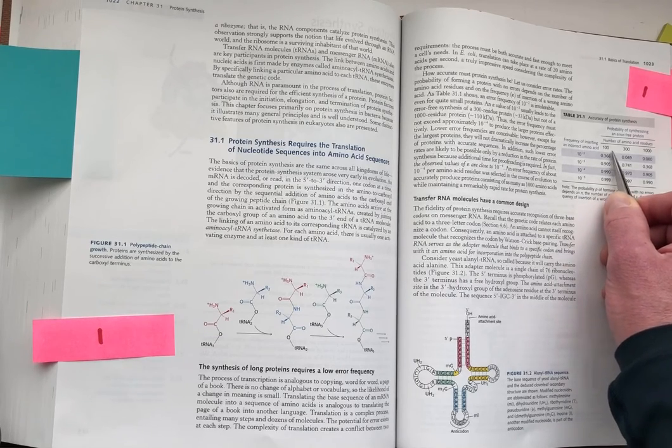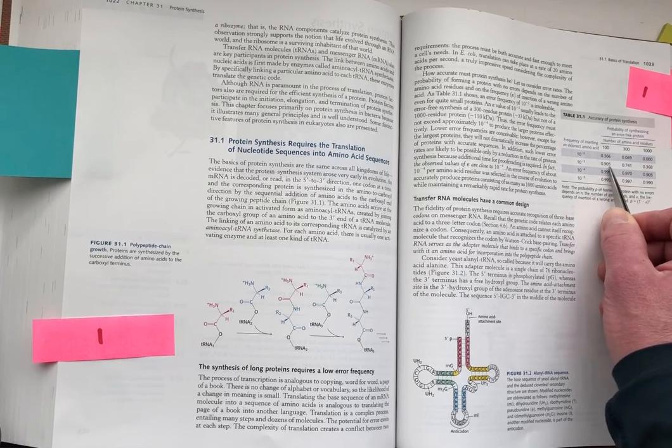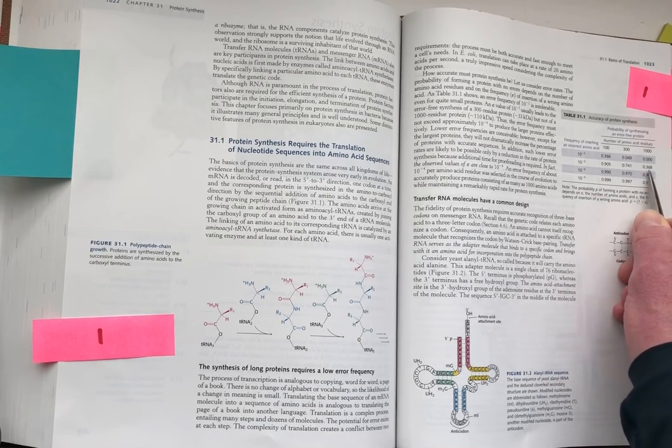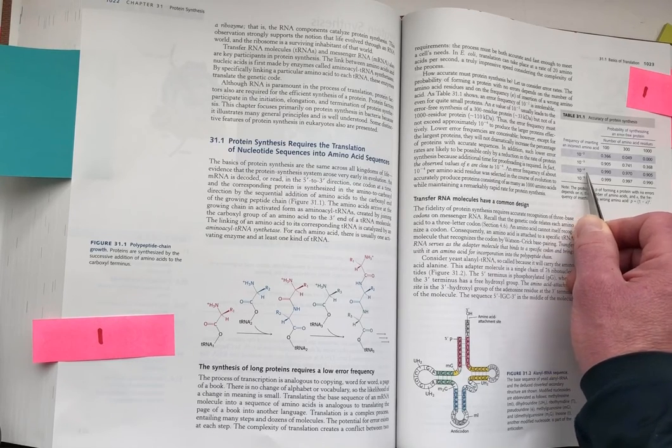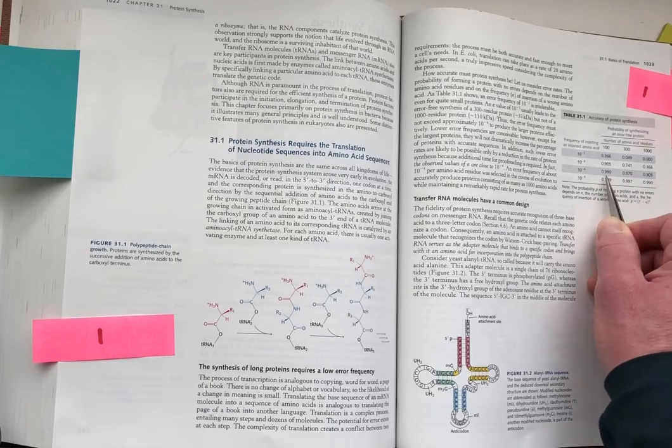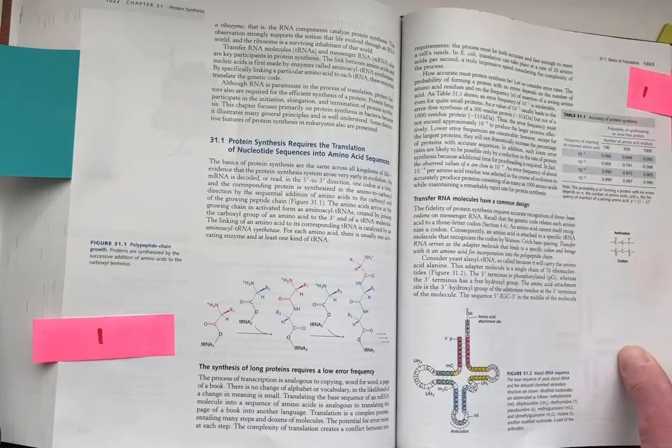For a polypeptide of 100 amino acids, only 90% of those molecules will be error-free. And if you have a really large protein, the chances of getting an error-free protein are quite low. So a tolerance of about one error in 10,000 leads to fairly accurate proteins, even for these large-sized proteins.